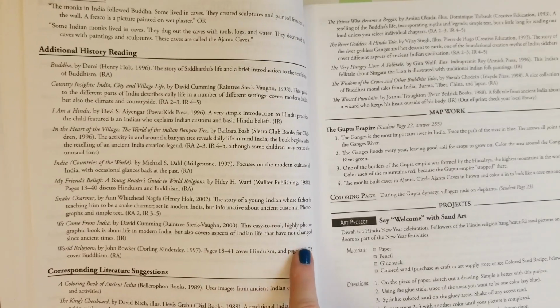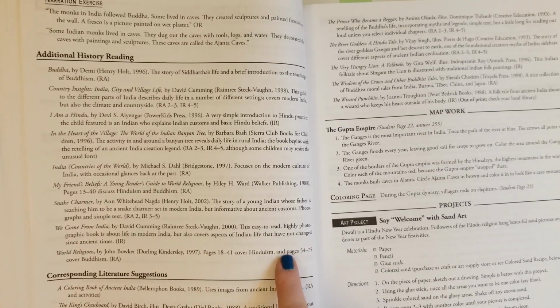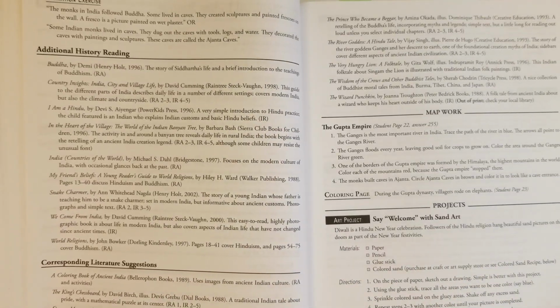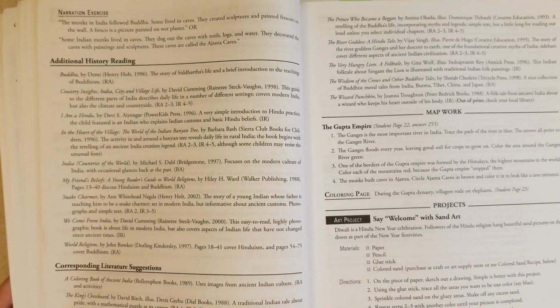You can go to your library and rent these out, go online, or you can get some of them on Amazon like I did. But I searched high and low for some fun elementary ones.